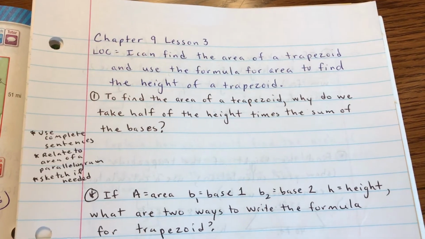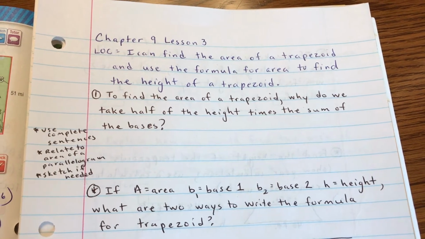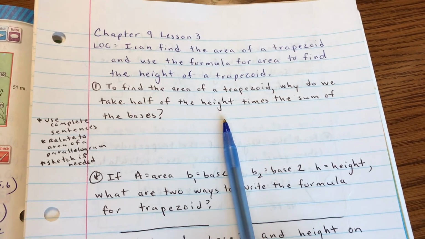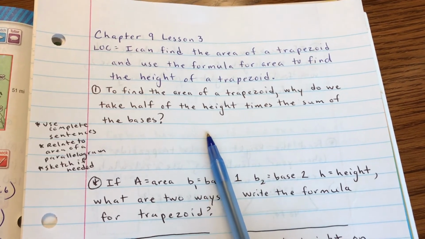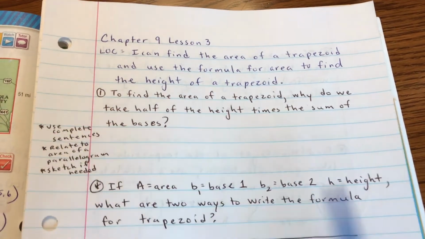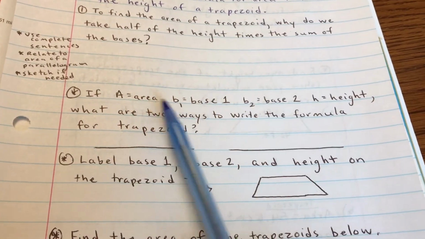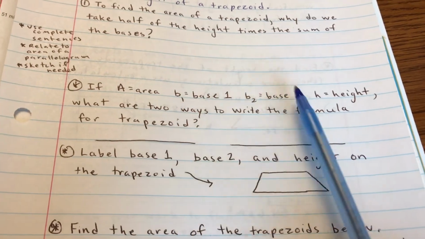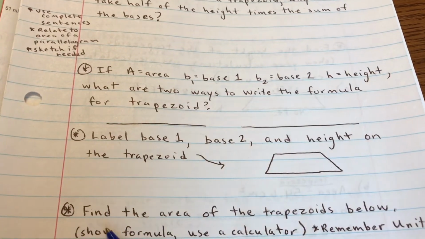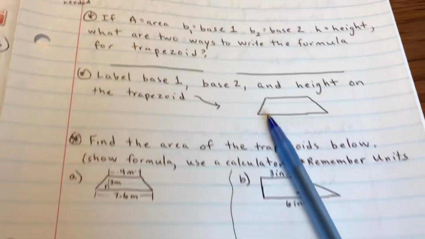All right, so we're looking at the reflection. We have to do two things: find the area of a trapezoid and then find the height of a trapezoid. So to find the area of a trapezoid, why do we take half of the height times the sum of the bases? Use complete sentences, relate it to the area of a parallelogram or rectangle, and then sketch it if you need to. And then here, area is A, B1 and B2 are the bases, and then H is height. So what are the two ways to write the formula for area of a trapezoid? And then label base 1, base 2, and height on this trapezoid.